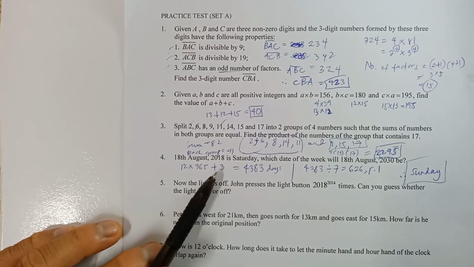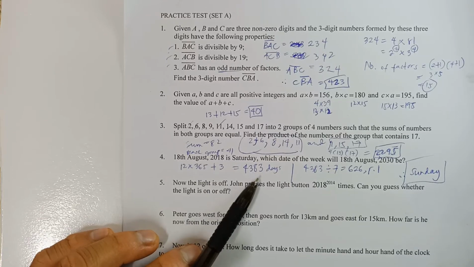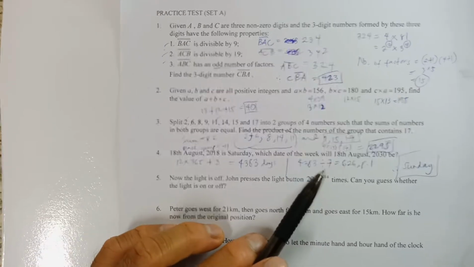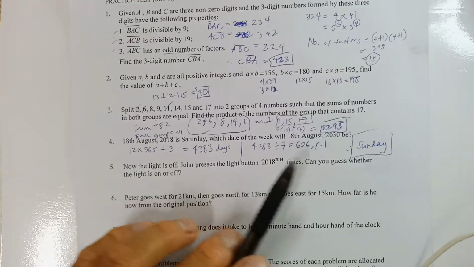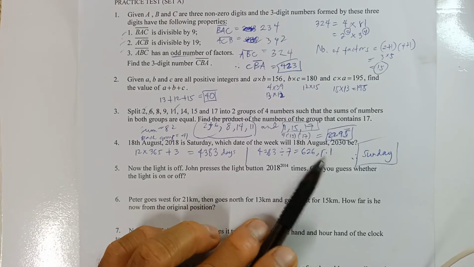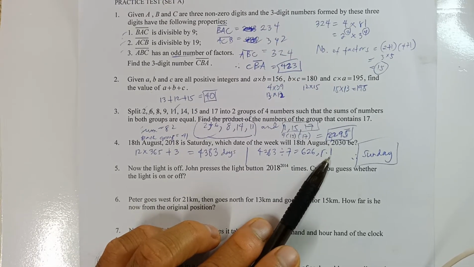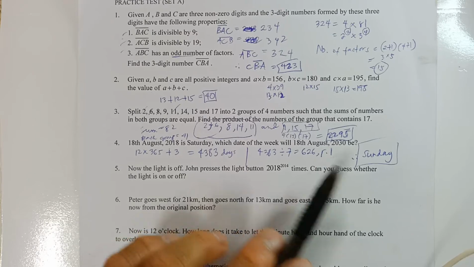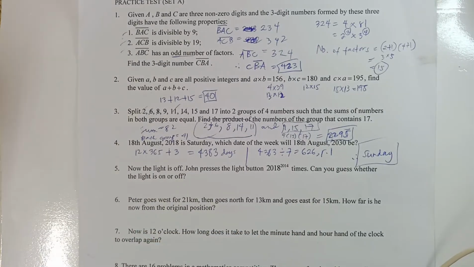So plus 3 days. That is a total of 4,383 days divided by 7, and then we get 626, remainder 1. If there is no remainder, the day must be Saturday. But there is a remainder 1, so that must be 1 day after Saturday, or Sunday. Now let's go to number 5.